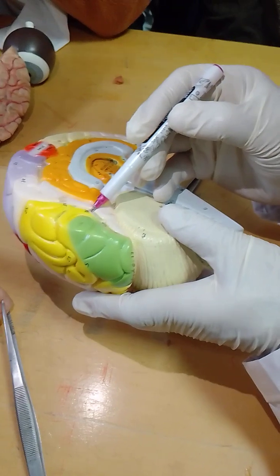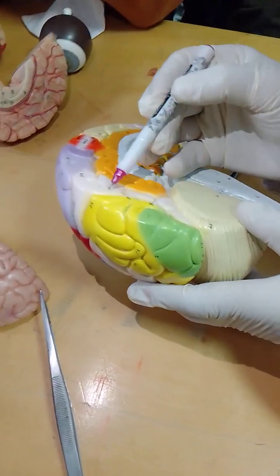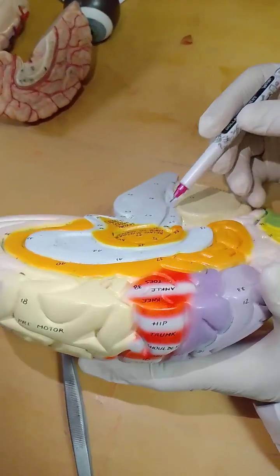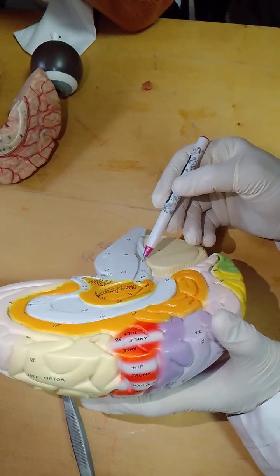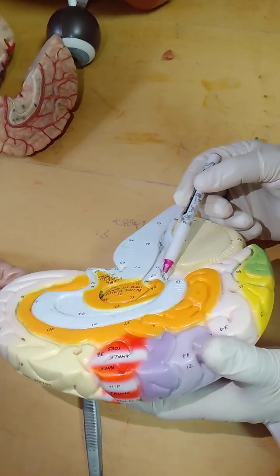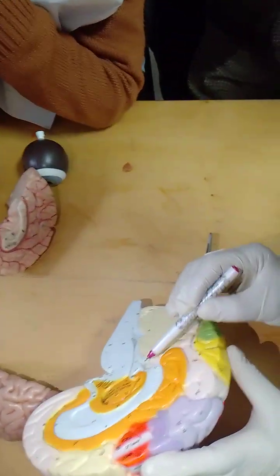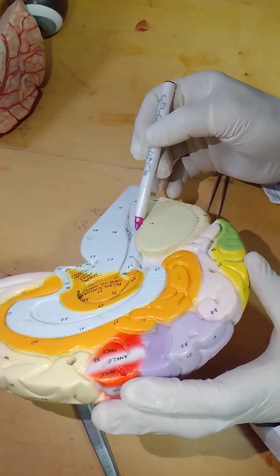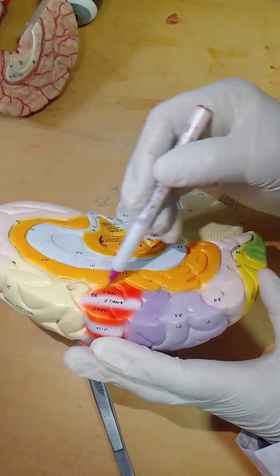The parieto-occipital sulcus and the calcarine sulcus. Between the calcarine sulcus and the parieto-occipital sulcus forms the cuneus, and the precuneus. Between the third ventricle and the fourth ventricle is the aqueduct of Sylvius, the cerebral aqueduct. The tectum contains two very important structures: the superior colliculus and the inferior colliculus. This is the central canal and the fourth ventricle. And the cingulate sulcus and cingulate gyrus.